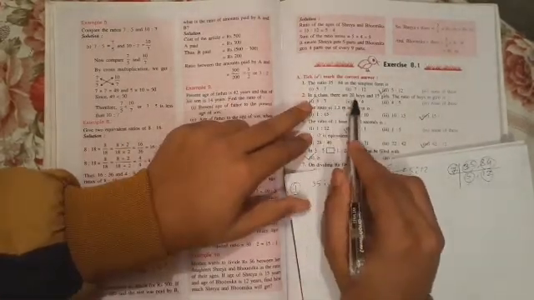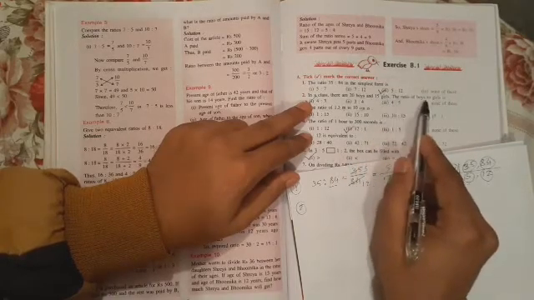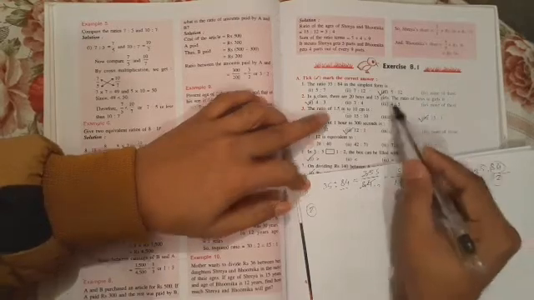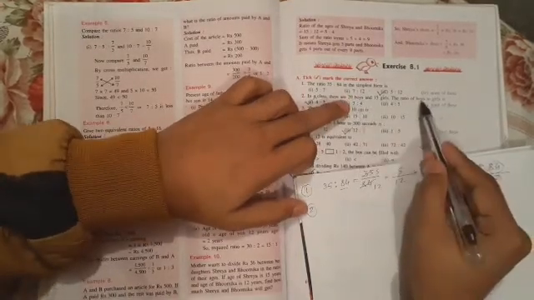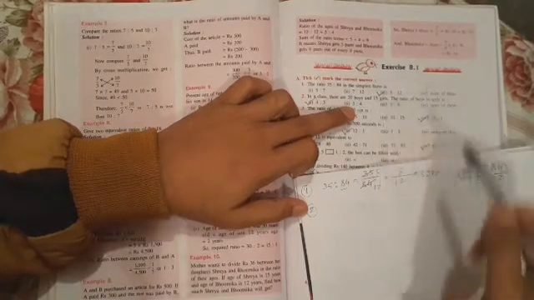In a class there are 20 boys and 15 girls. We have to find the ratio of boys to girls. Boys to girls means we have to write the number of boys first and then the number of girls.